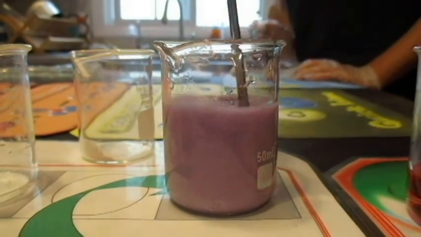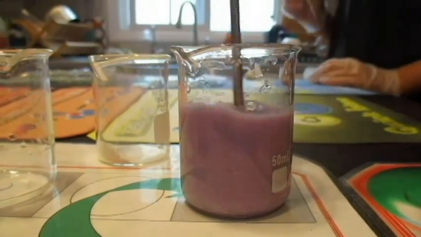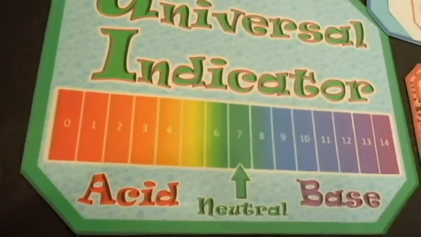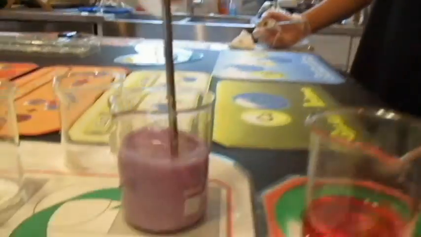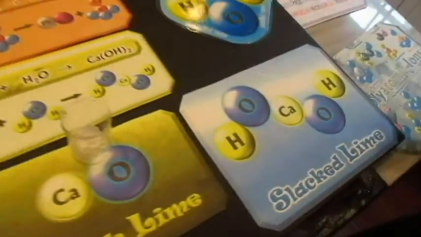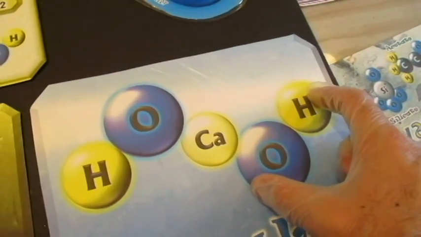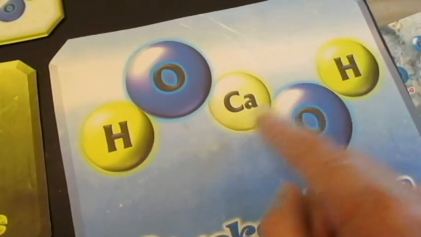Okay, so what does purple indicate? Purple indicates that it's a base. Right, now do you know why it's a base? Because bases generate hydroxide. Bases generate hydroxide, and look, can't this generate a bunch of hydroxide? Okay, let's get the temperature after.